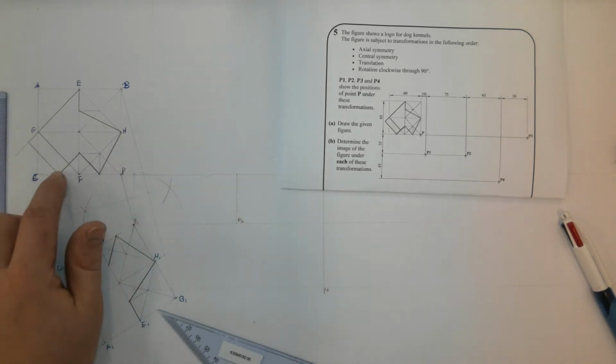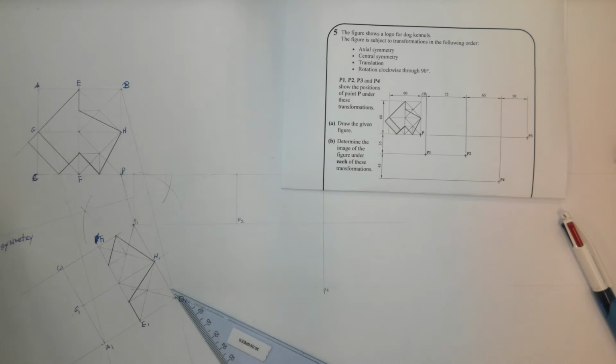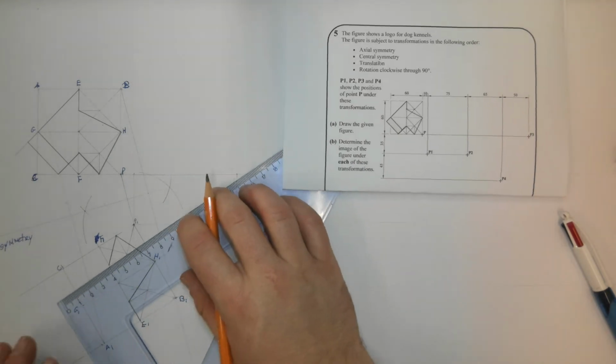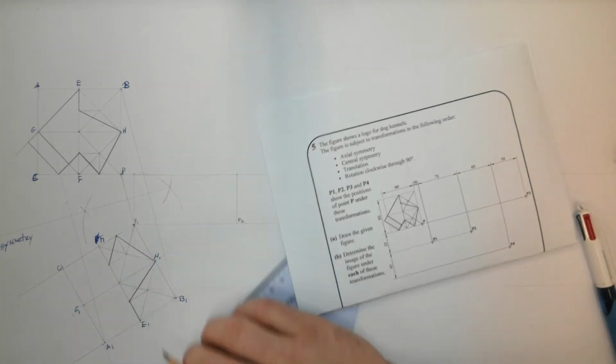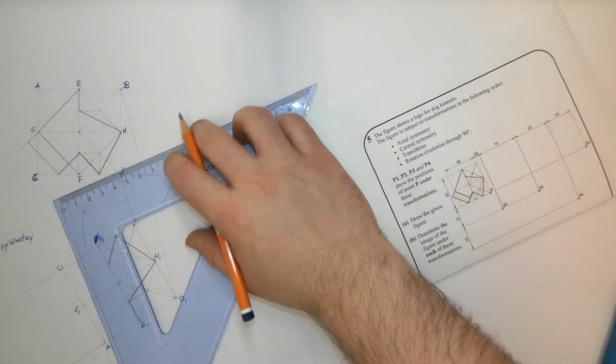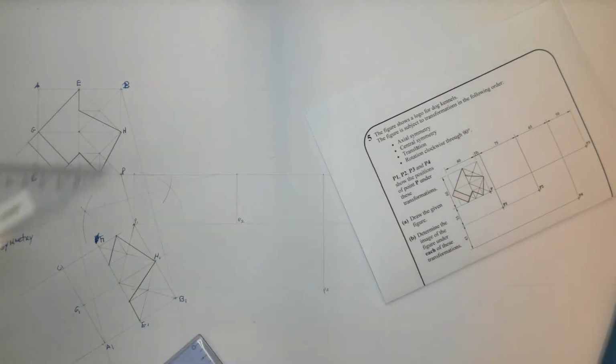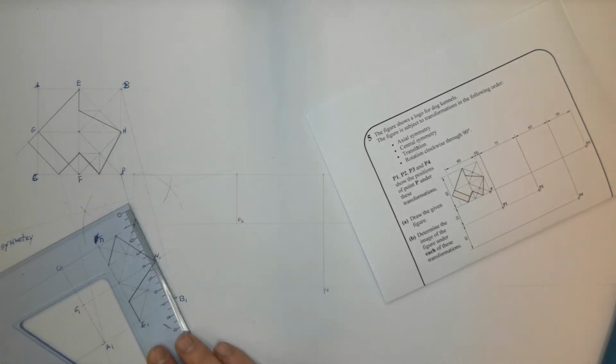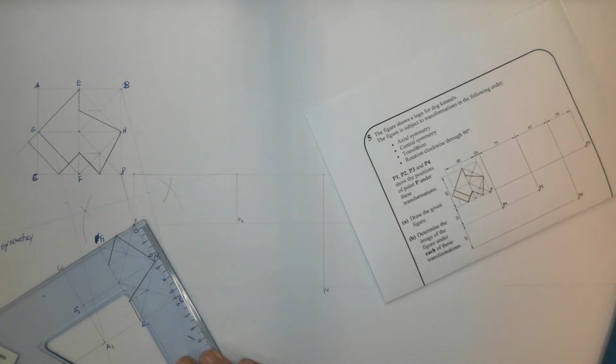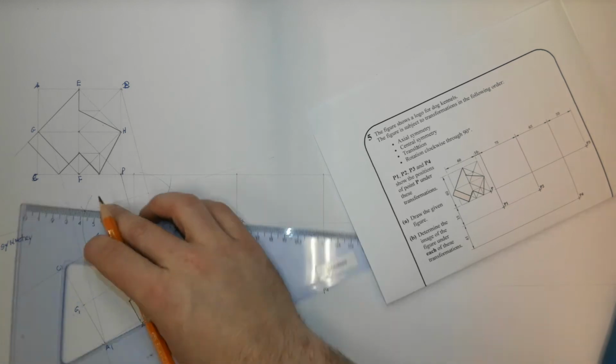Now we can go over and get this line here. It's the same concept. So it's 45 degrees to the line up here, which is essentially going to be 15.